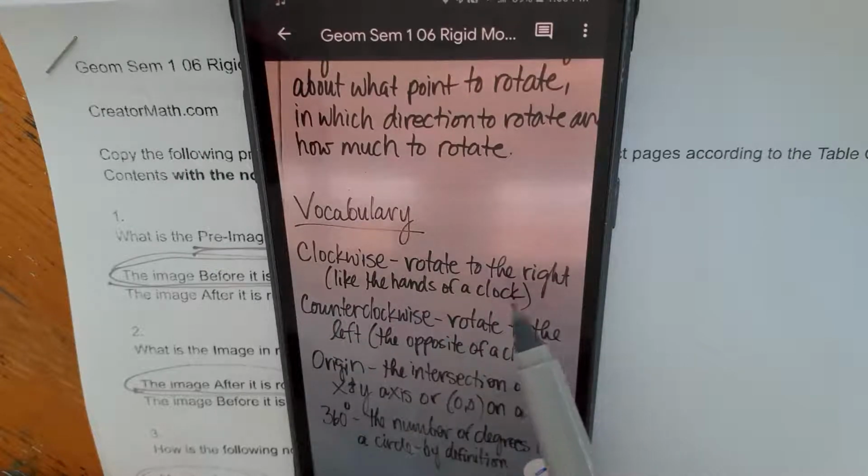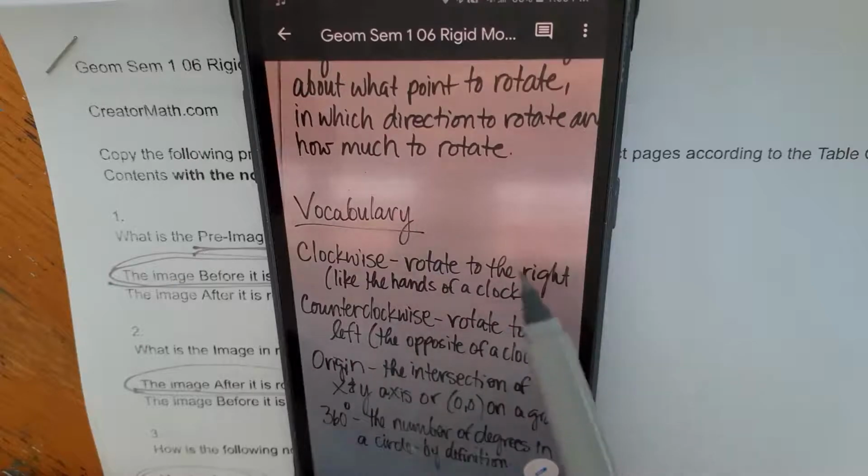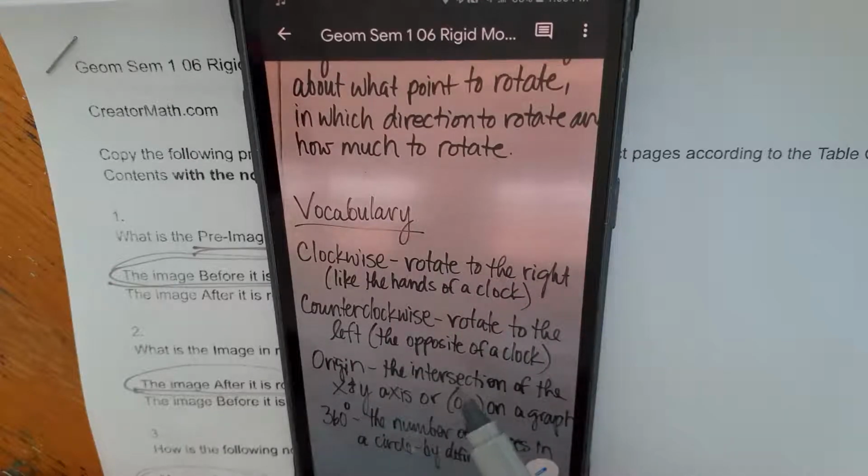So clockwise is rotating to the right, like the hands of a clock. Counterclockwise is rotating to the left, opposite the hands of a clock. And I know a lot of students nowadays, believe it or not, I get it. You don't even see clocks with hands anymore, but you're going to have to look it up and figure it out because we use these words clockwise and counterclockwise based upon old school, I think they're called analog clocks, right?